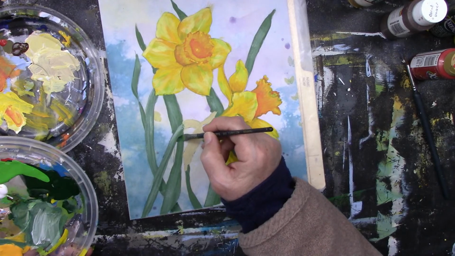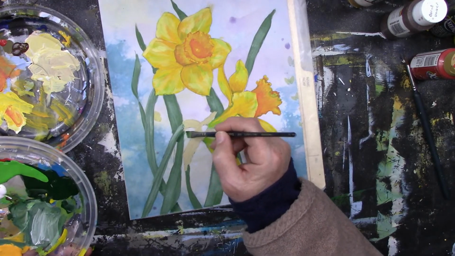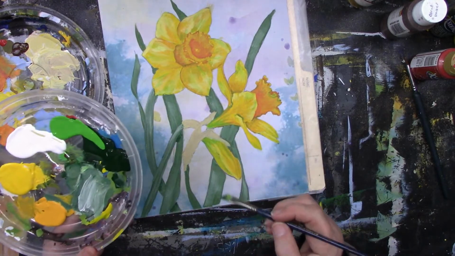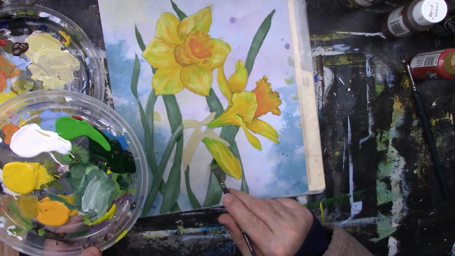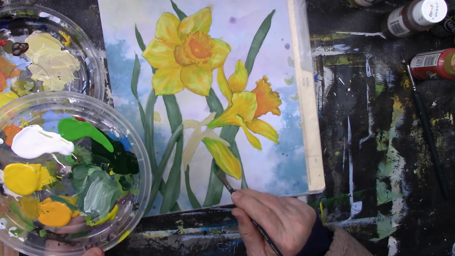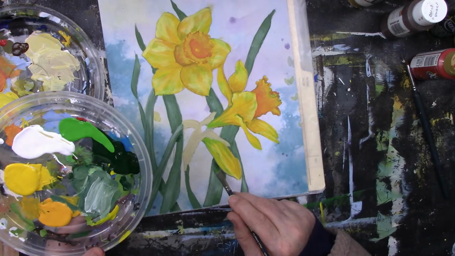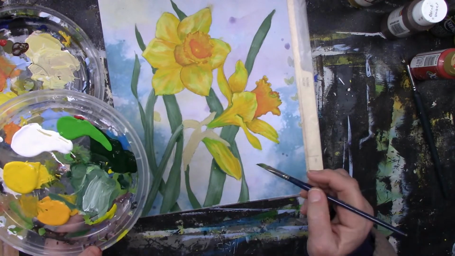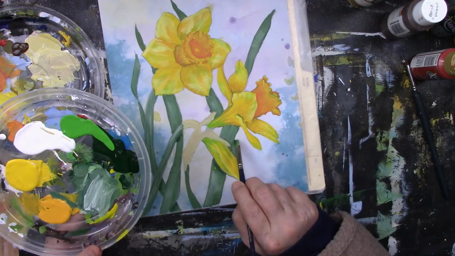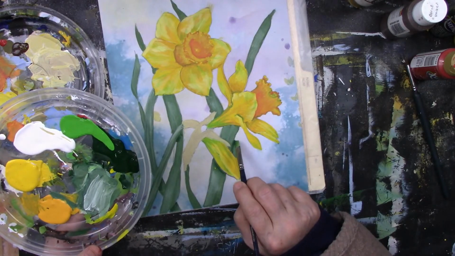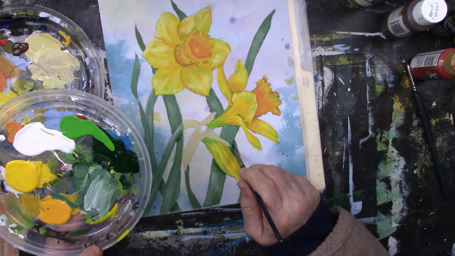Here. Here. So wherever they're overlapping, put a shadow in.